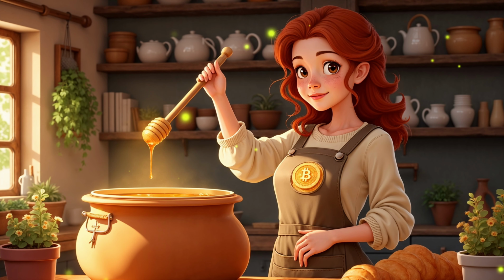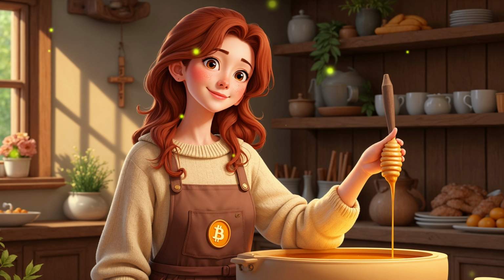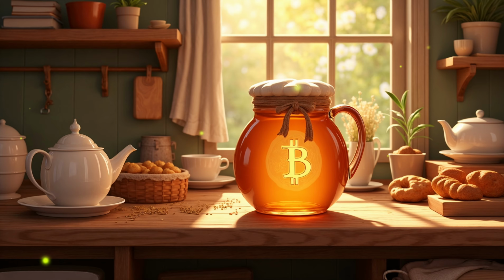Imagine this big jar of honey belongs to the whole village, but the spoon? It can only scoop so much at a time. That spoon is like Bitcoin's block space. Only so many transactions can fit in each block, just like only so much honey fits on the spoon at one time. When just a few people want honey, everyone gets theirs quickly.